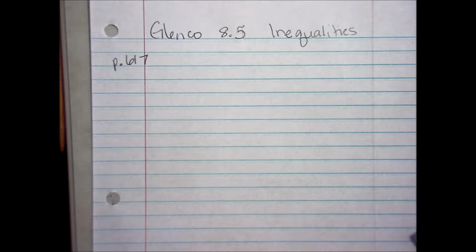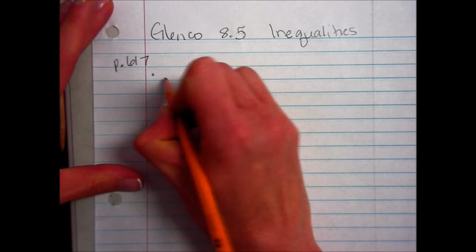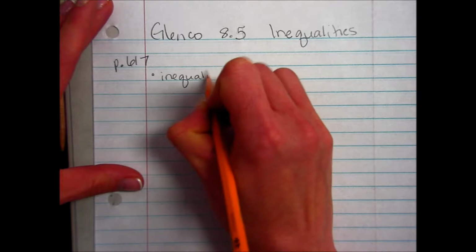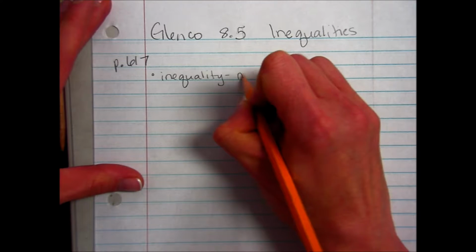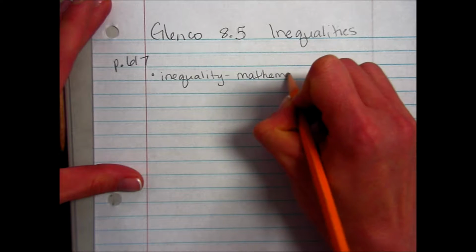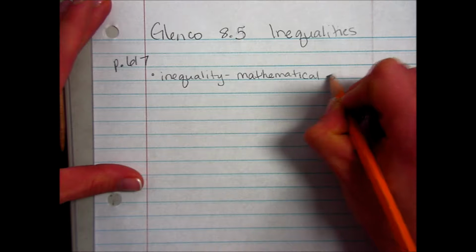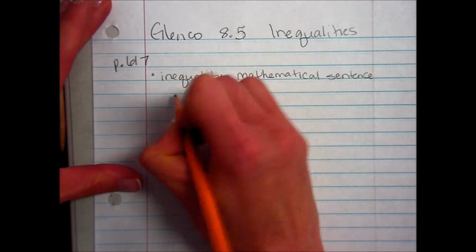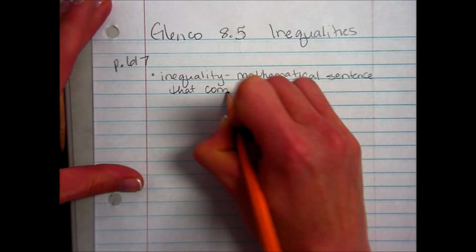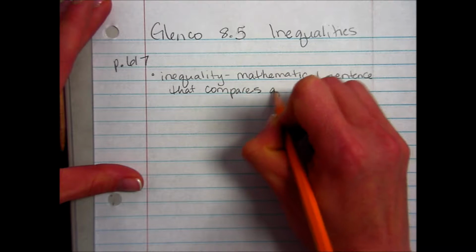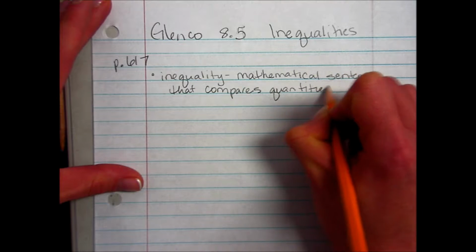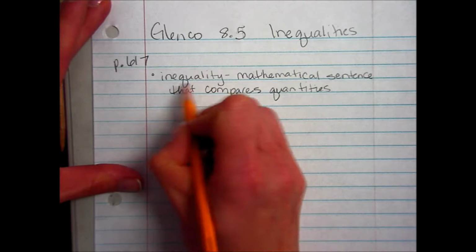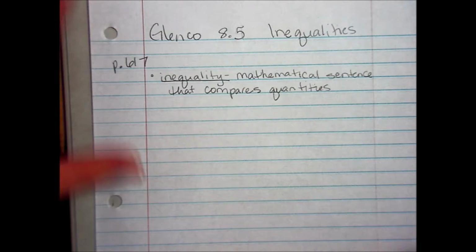Alright, today's lesson is in Glencoe, Chapter 8, Lesson 5, and our focus is on inequalities. So we'll start on page 617 where we'll see the definition of inequality. All right, an inequality is a mathematical sentence that compares quantities.